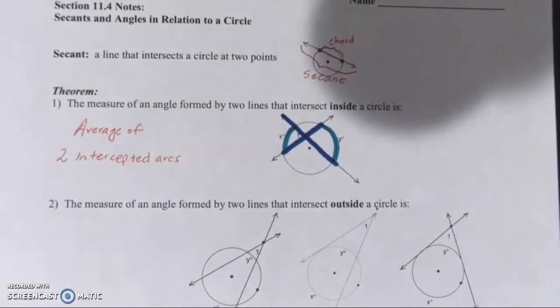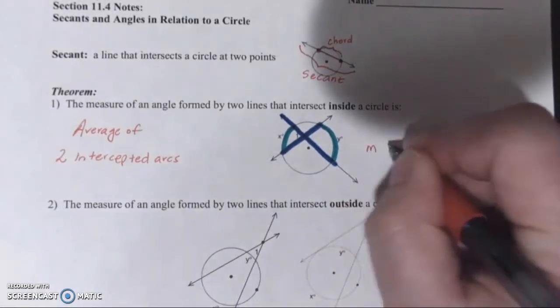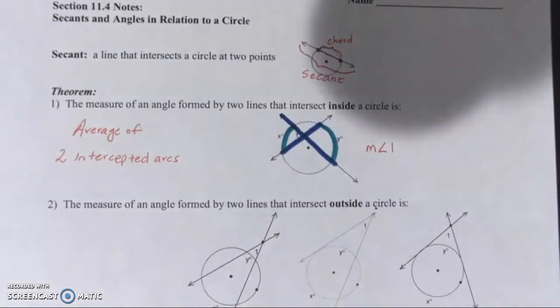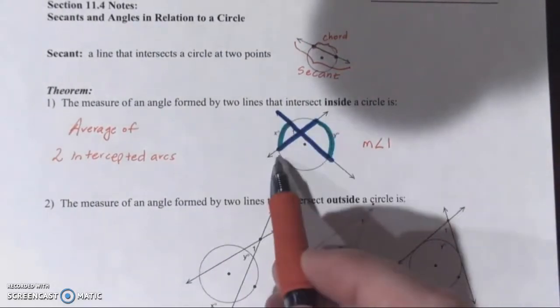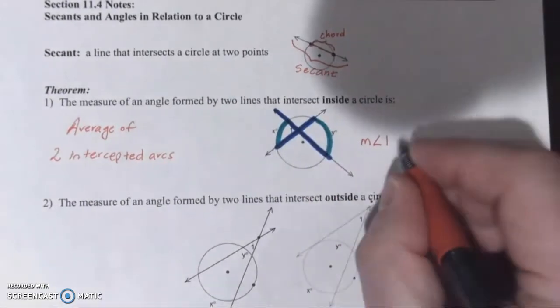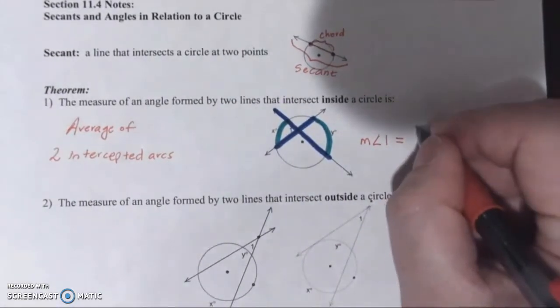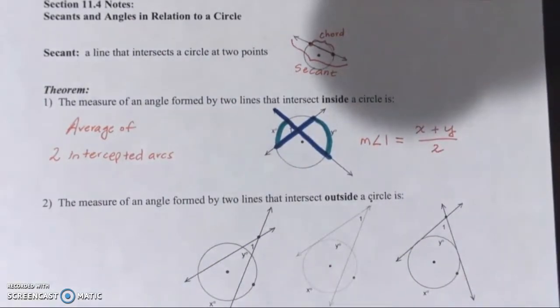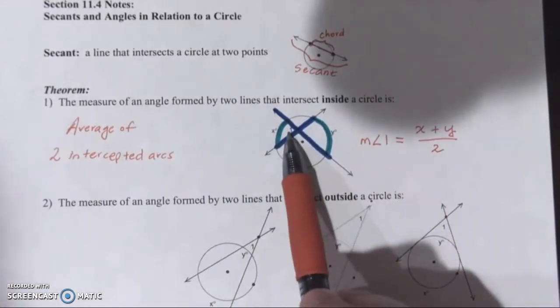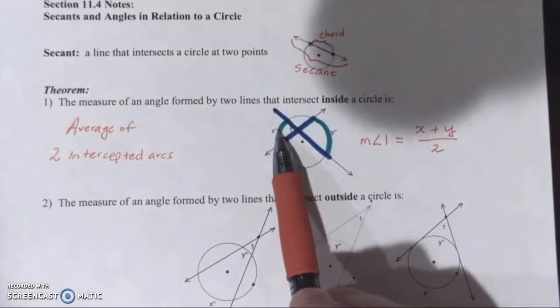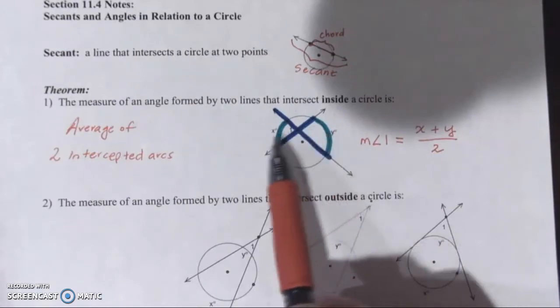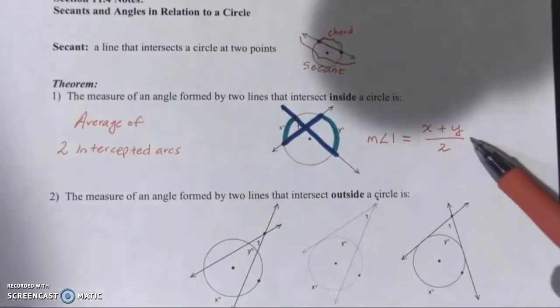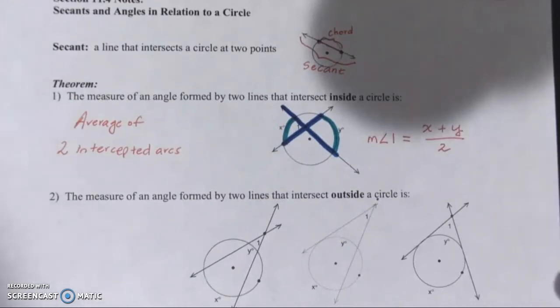How do we find the average of two things? Well, we add them up and divide by 2. So in this case, the measure of angle 1, which is the angle of two lines intersecting inside the circle, would be equal to x plus y divided by 2. This angle is equal to the average of this intercepted arc and this intercepted arc, or in the case of this diagram, x and y. How do we find the average? X plus y divided by 2. All right, pretty simple theorem.